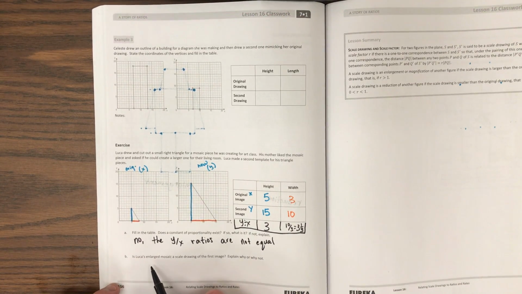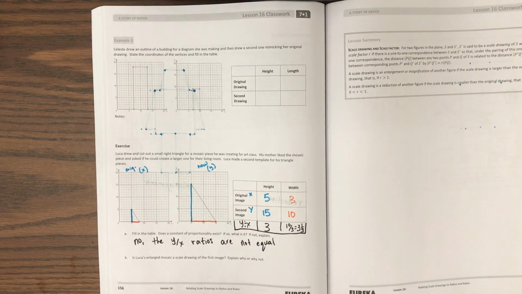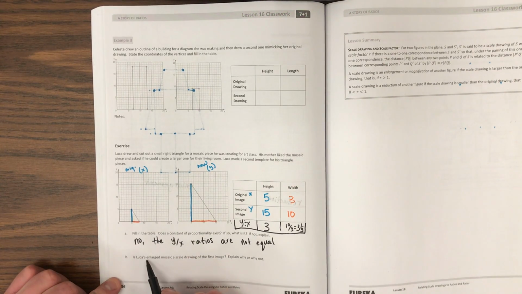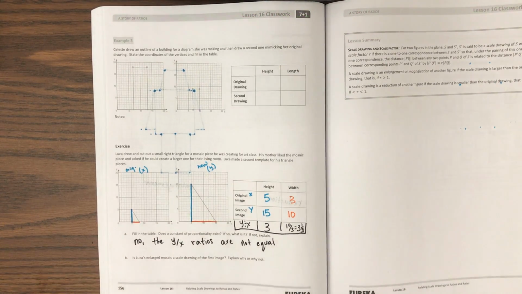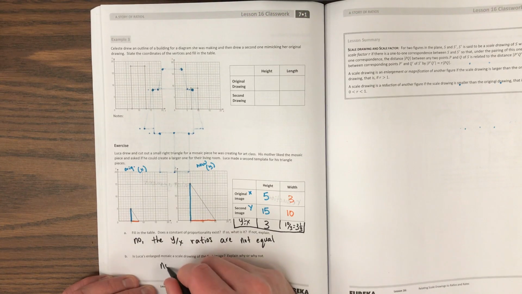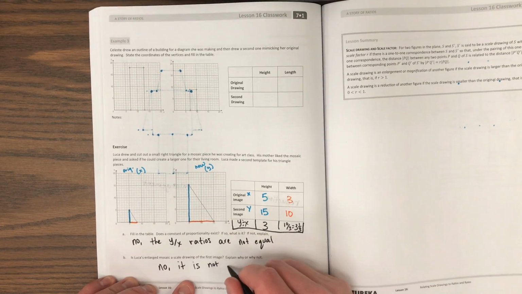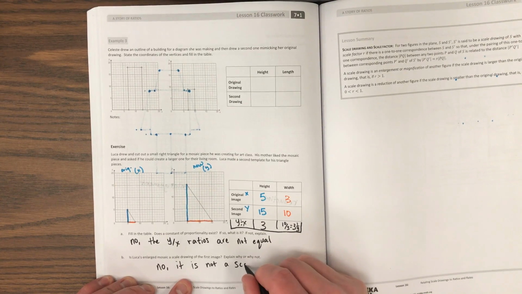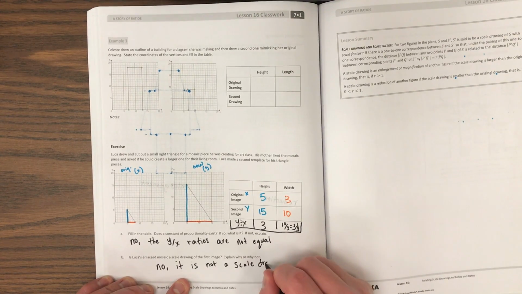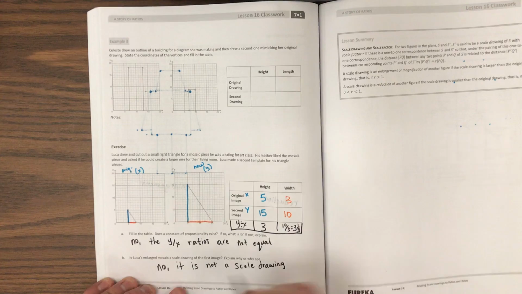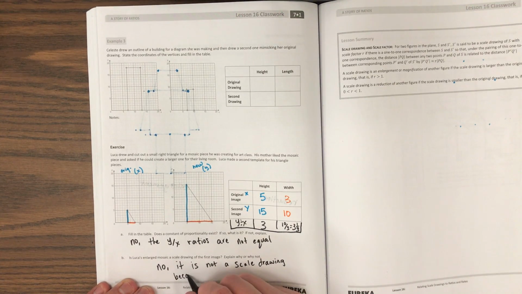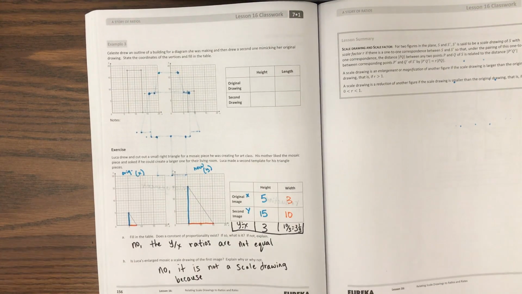So is Luca's enlarged mosaic a scale drawing of the first image? I don't even like the fact that they've used the word enlarged here, because my understanding is that you don't really call something a true enlargement or reduction unless it actually is to scale. And we would say, no, it is not a scale drawing because, normally we'd say, because there's no k, or because the y over x ratios aren't equal.